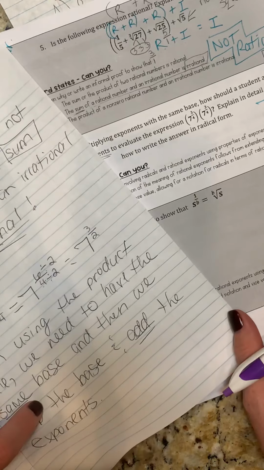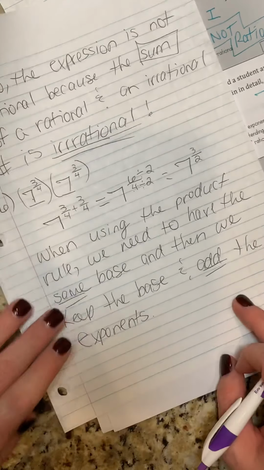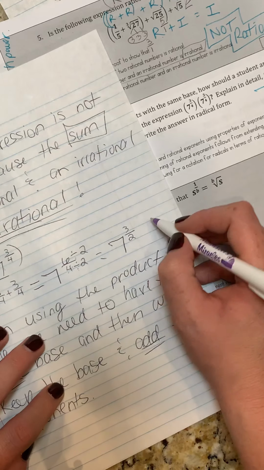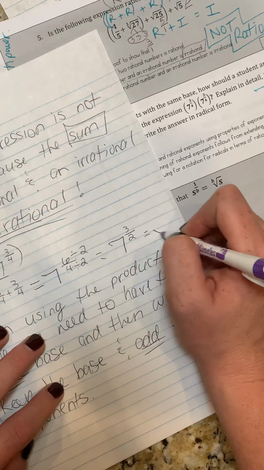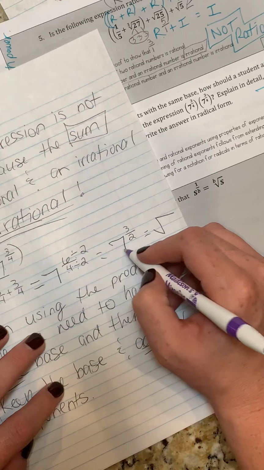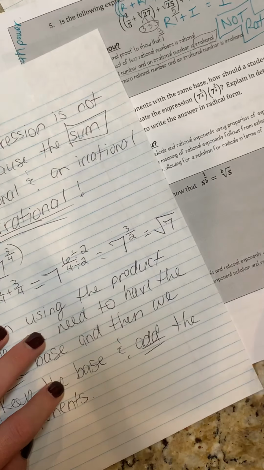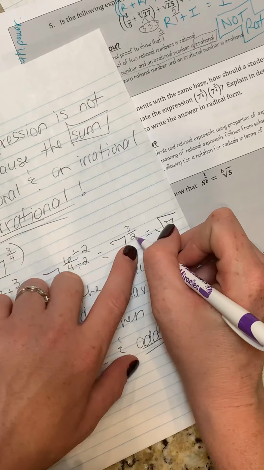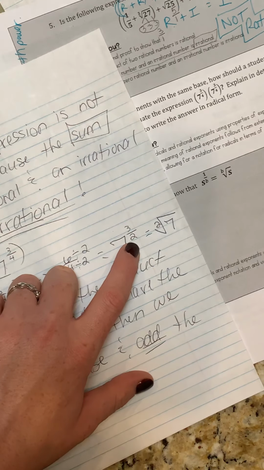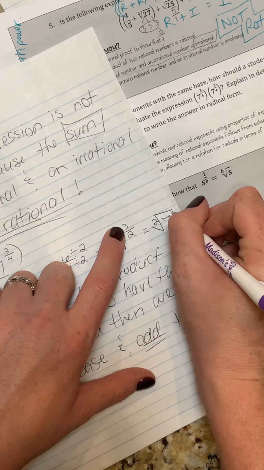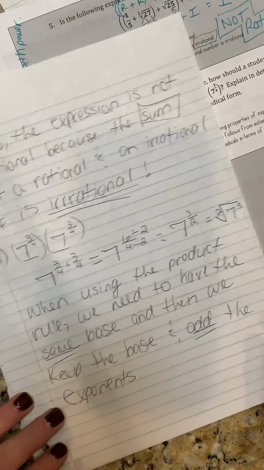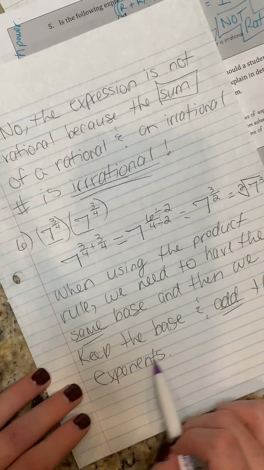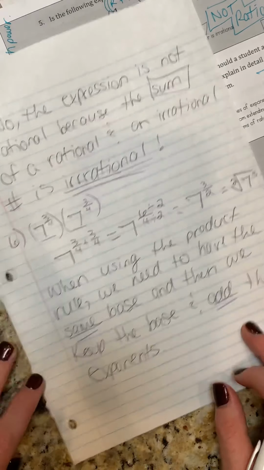Let's see how to write it in radical form. I'm going to go ahead and write it in radical form first, and then I can explain it. The 7, our base, becomes our radicand. Our denominator becomes our index, and our numerator becomes our exponent. I'm not going to write that out right here, only because I'm running out of room.